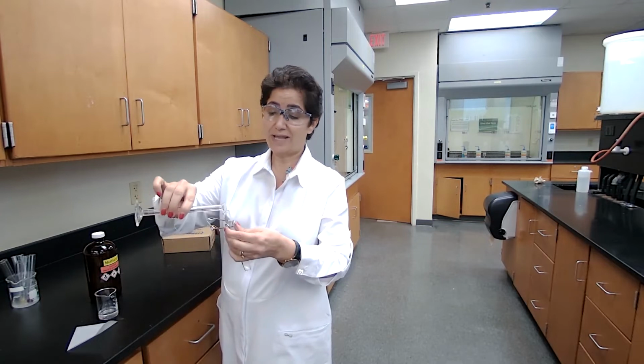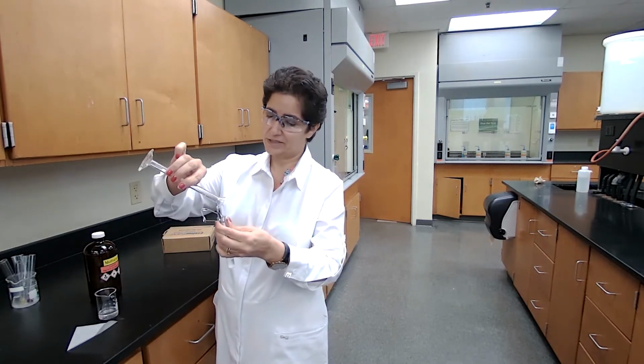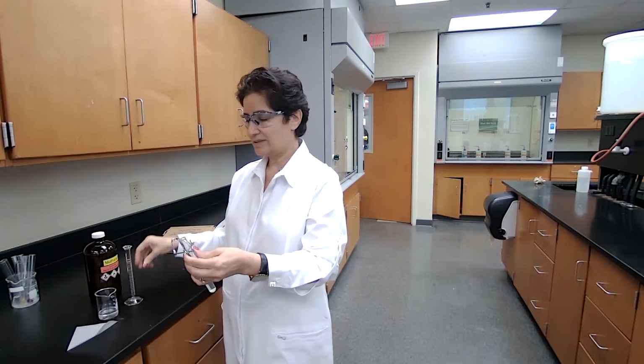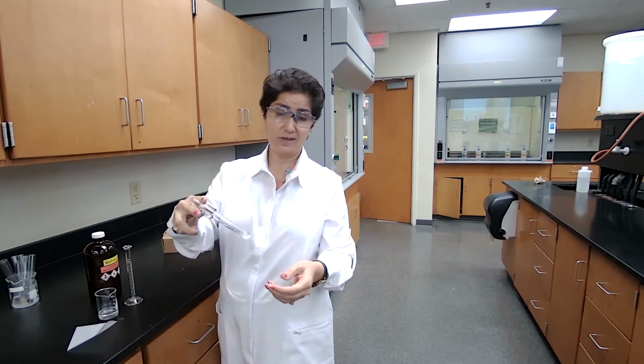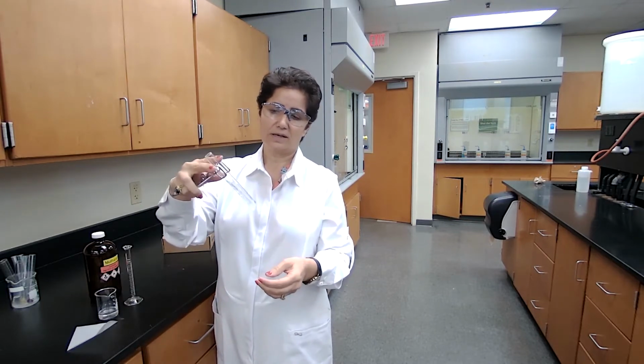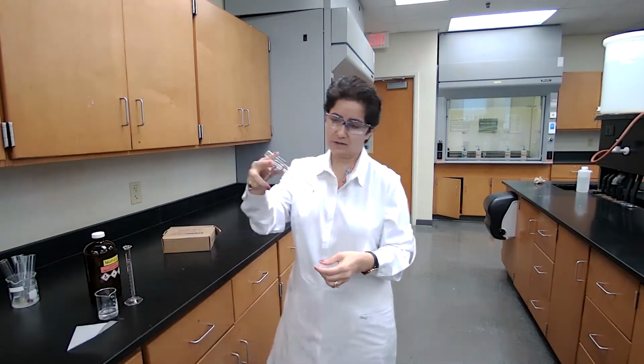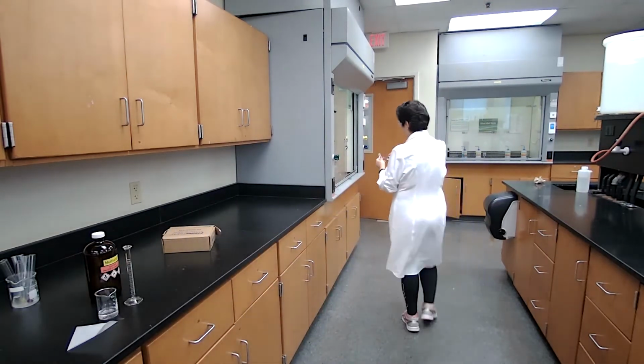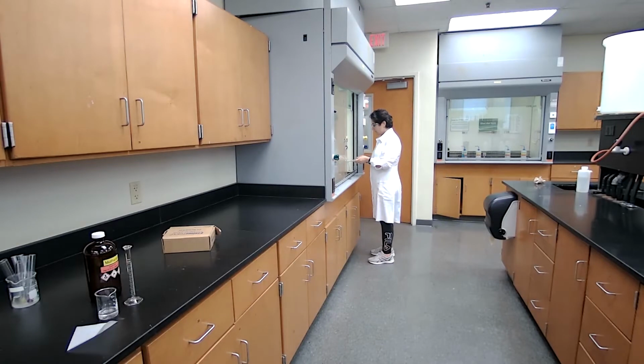This reaction could happen, but it's a very slow reaction. So that's why we are adding the catalyst of sulfuric acid. Sulfuric acid is concentrated, so I'm going to add that in the fume hood, just 5 drops of concentrated sulfuric acid.